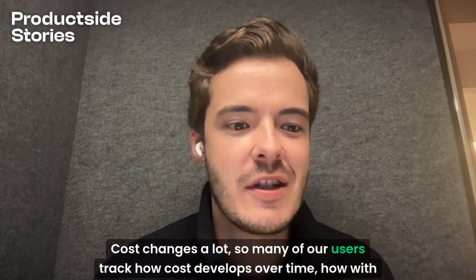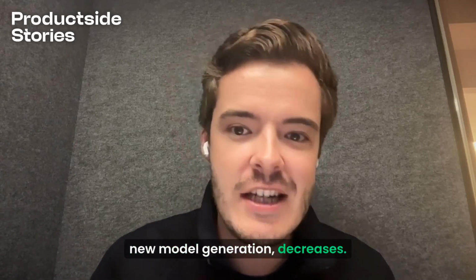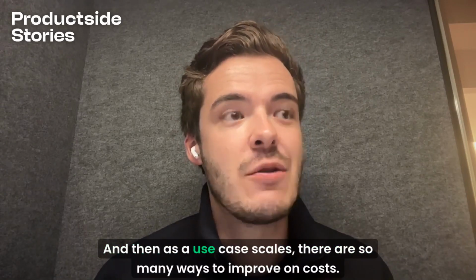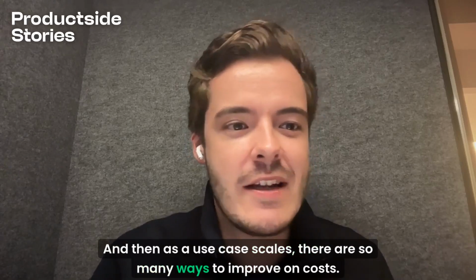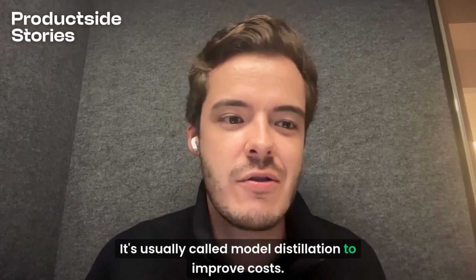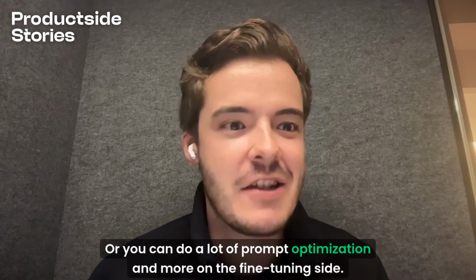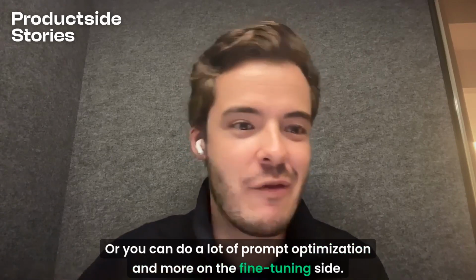So many of our users track how cost develops over time, how with new model generations cost decreases. And then as a use case scales, there are so many ways to improve on costs. Teams fine-tune smaller models, usually called model distillation, to improve costs. Or you can do a lot of prompt optimization and more on the fine-tuning side.